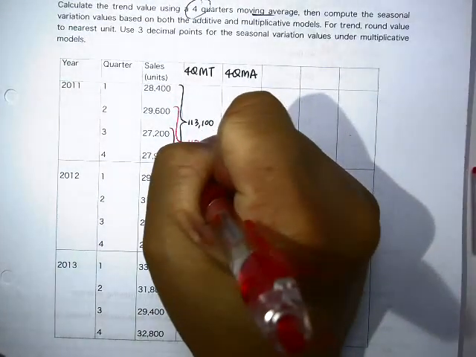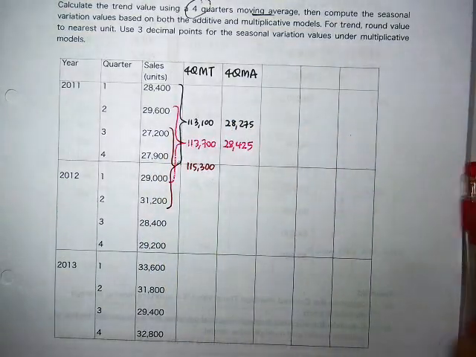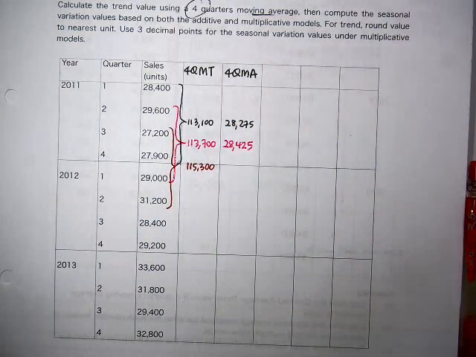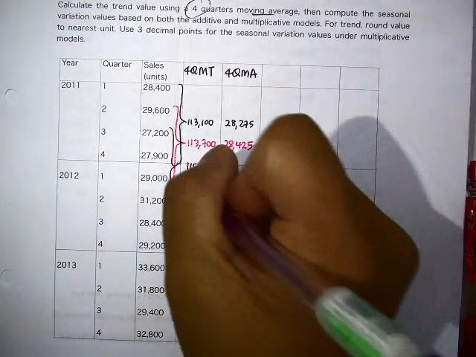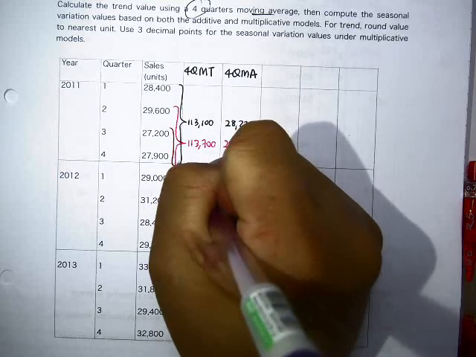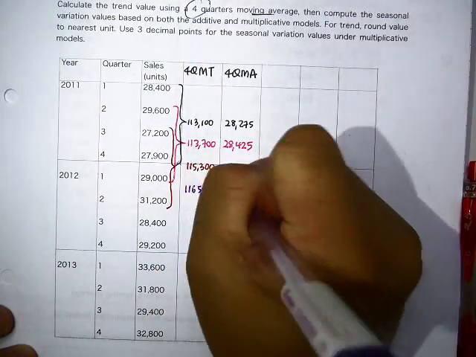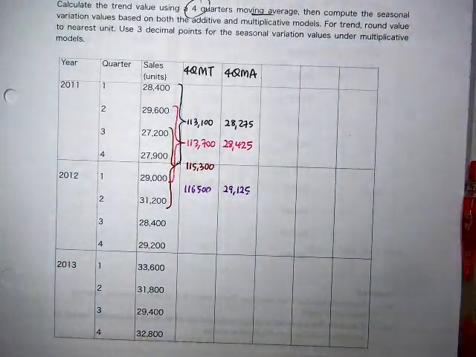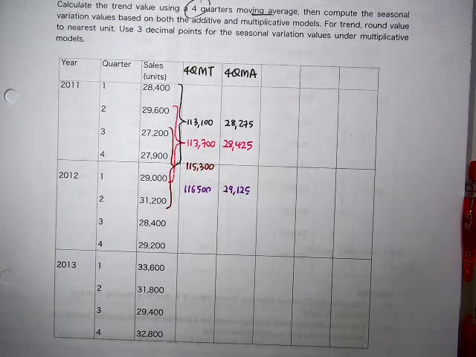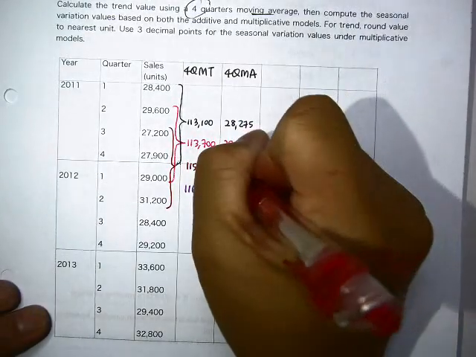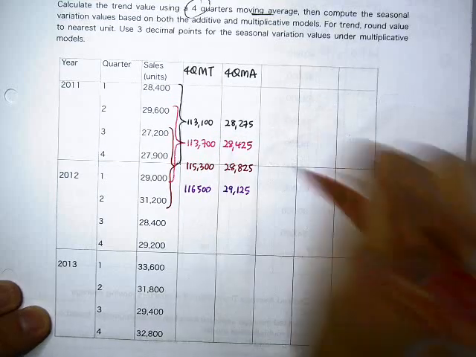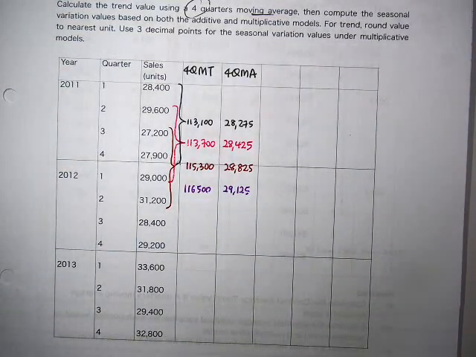So 115,300, 116,500, 29,125, then 28,825. Now, so class, that's what we're going to do now.